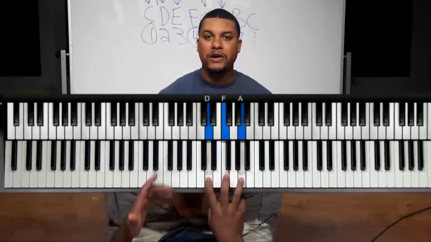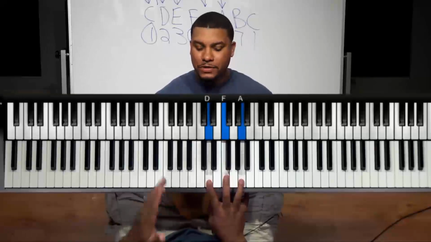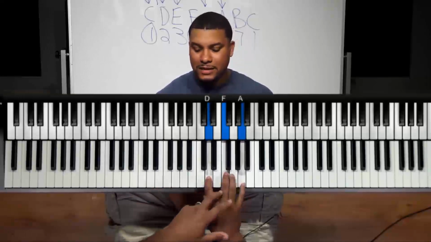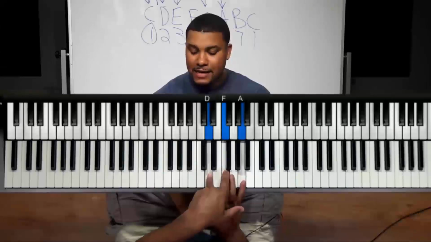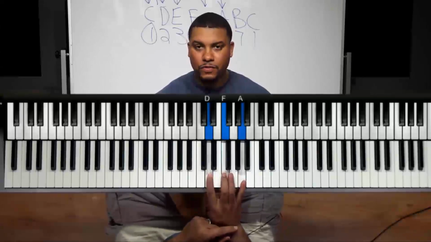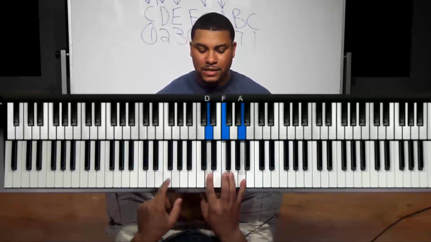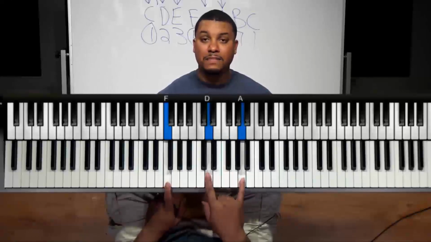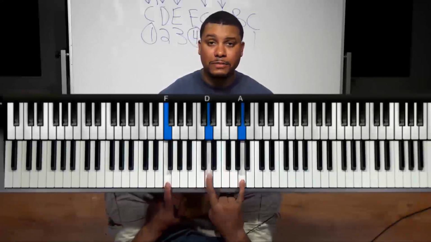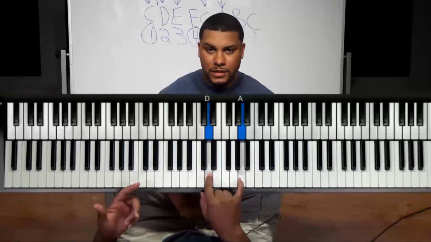So if we take this and turn this into a drop 2 voicing, what you would do is take the F, because it's the second to highest note in the chord, right? And drop this down to the left hand. So this is a basic D minor drop 2 voicing in root position.